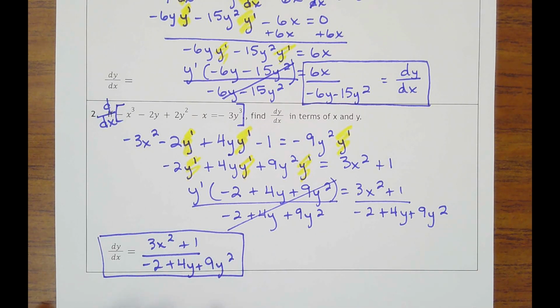And in the future, what that's going to allow us to do is then be able to have an ordered pair at point, an x and a y, plug it into this equation, and get us the slope at that point.